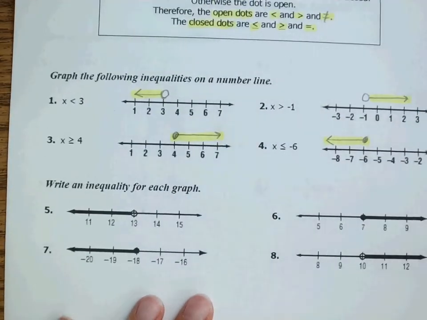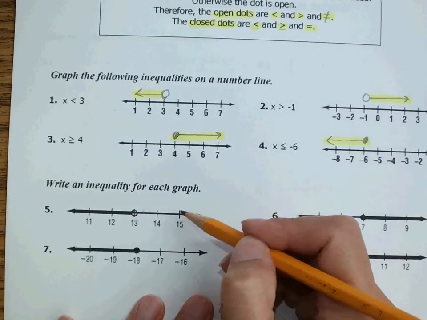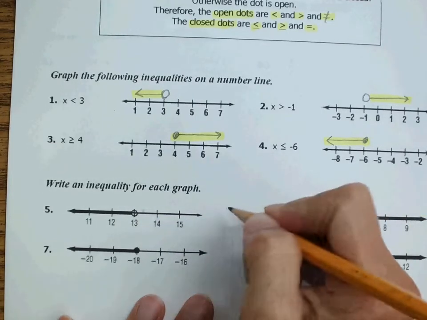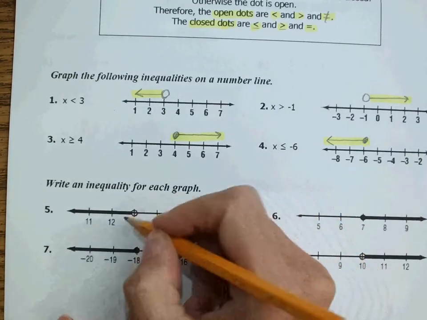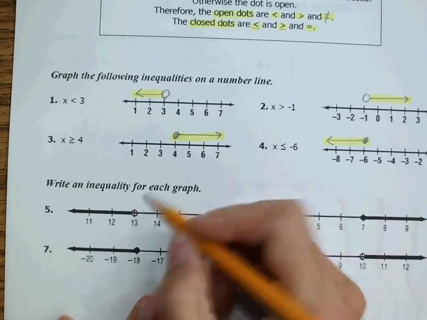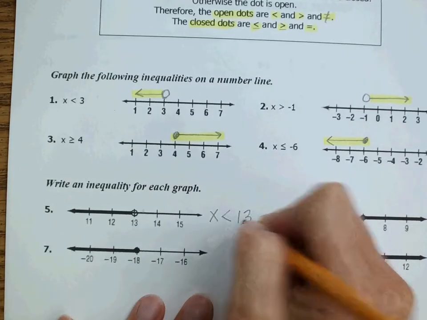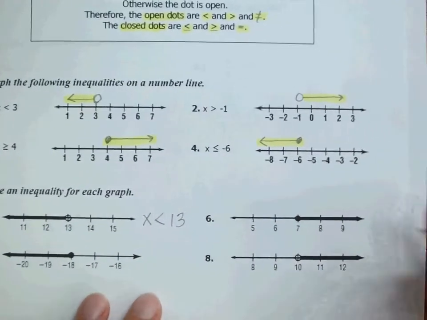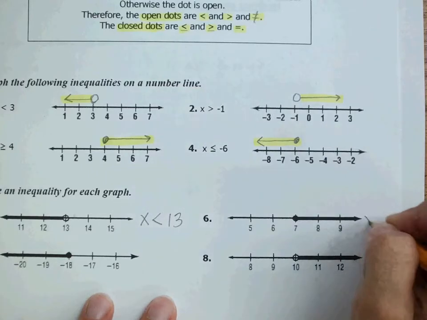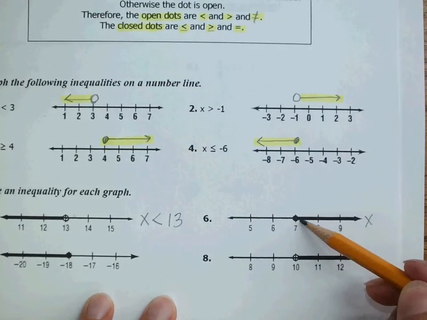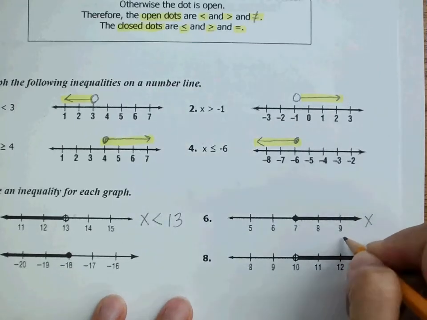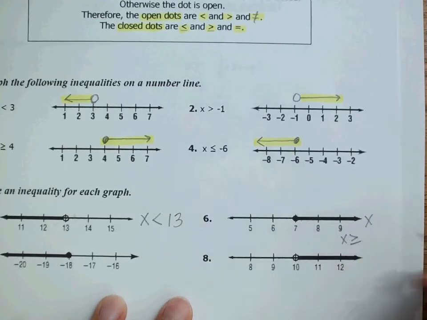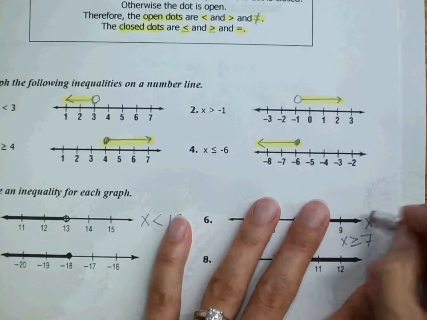The next part, we're going to write an inequality for these graphs. So for number 5, it's at 13. You have to use a variable. It doesn't matter which one. I'm just going to use x. And my values, it's going less than 13, so less than, it's open, so it's not equal to, so x is less than 13. Going across to number 6, I have x. It's a closed circle, so it's going to be equal to, and at 7, and I'm going to do it right underneath so I don't run out of room. And again, my values are greater than.